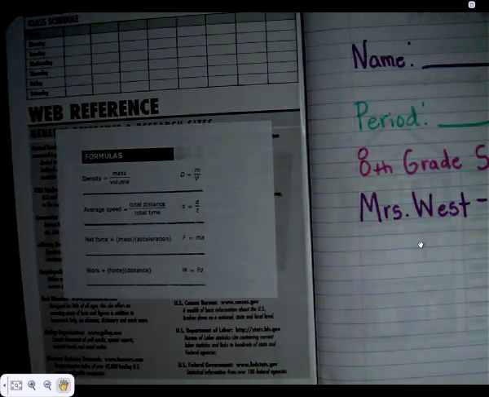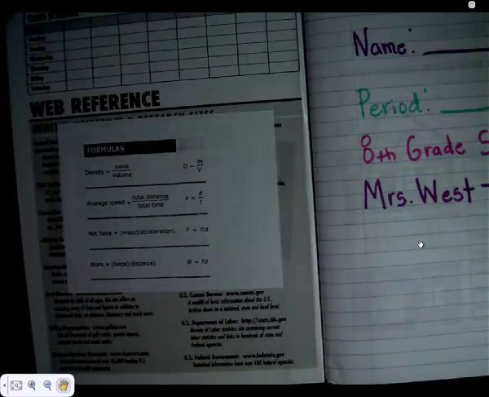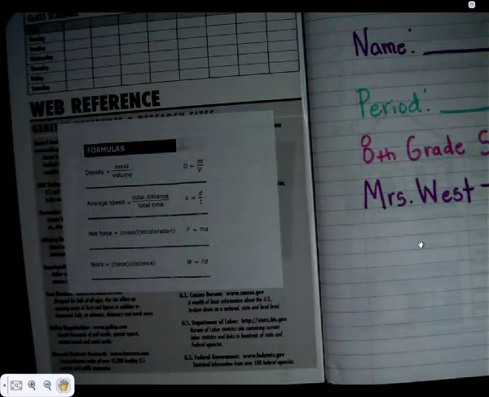to do homework. So the first thing is the front cover of your notebook is where we're going to keep our formula chart. So if you go ahead and put in your formula chart on the first page, that would be great. This formula chart gives you the formulas for density, speed, net force, and work. We will be working with all of these formulas this year. This formula chart is also found on the formula chart that you will get on each test that you take, and also on your STAR test that you will be taking this year.